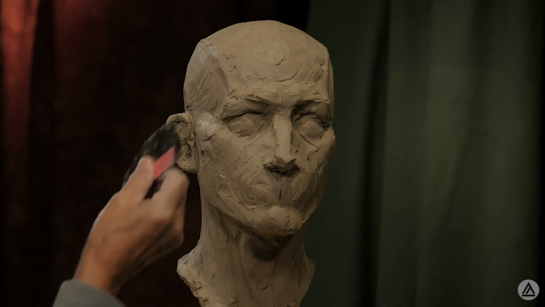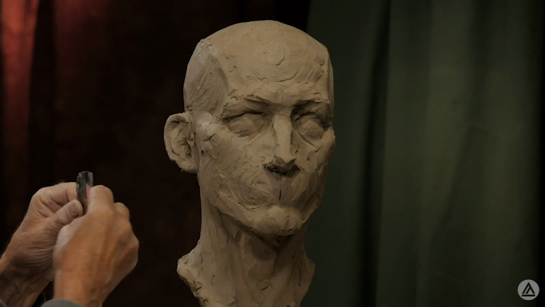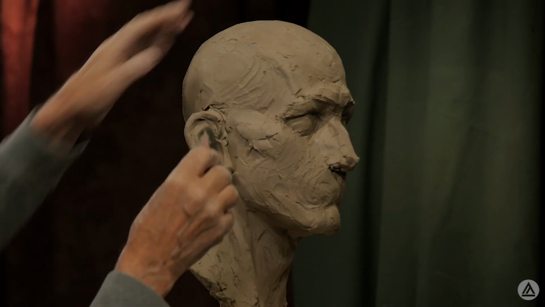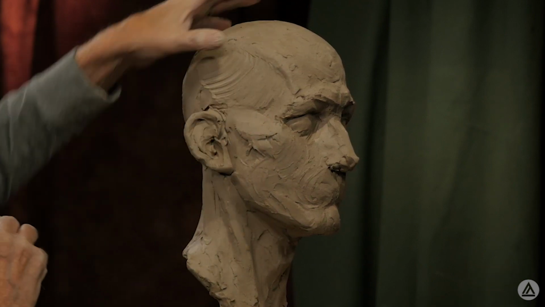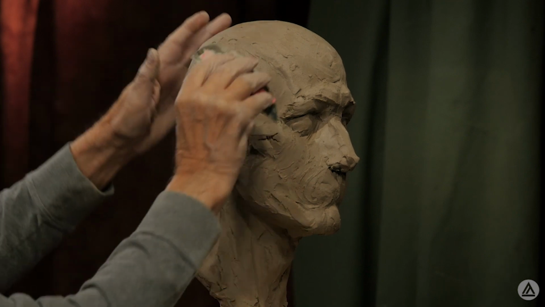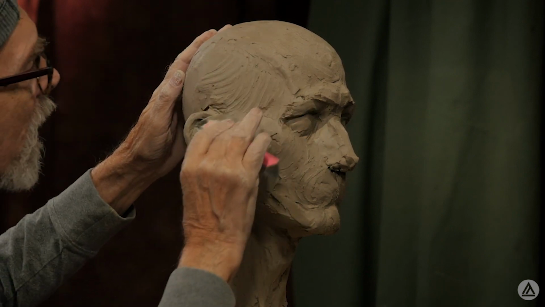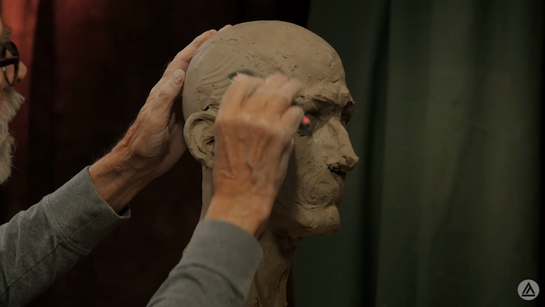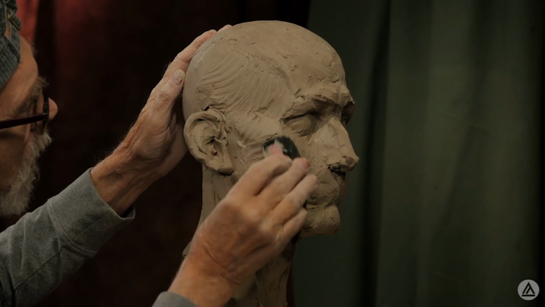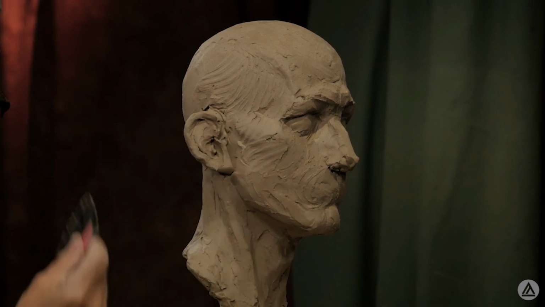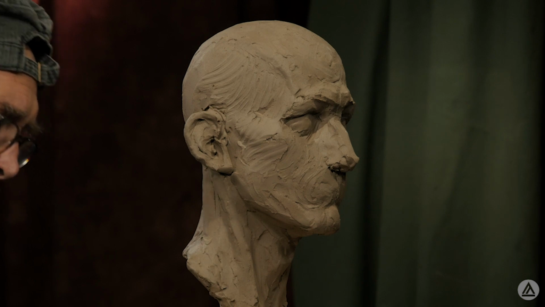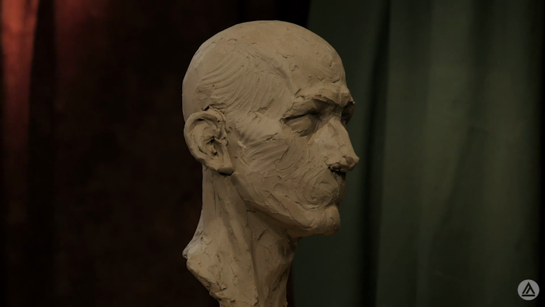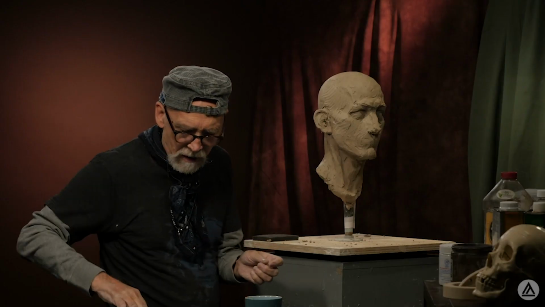This is a tool I use usually with a little bit larger work, but you can see it too will produce a nice deep rake, and it will pull a shape together. It drags clay from one area and brings it into another. It's a little too large for this scale, but it's a good tool to know about. And sometimes you can make these notches smaller. They actually don't come like this. I carved these notches in myself.